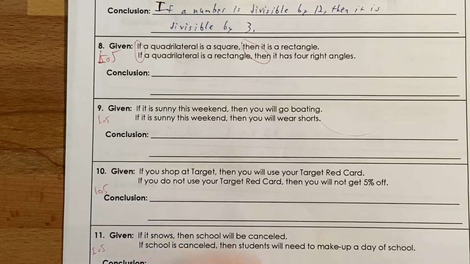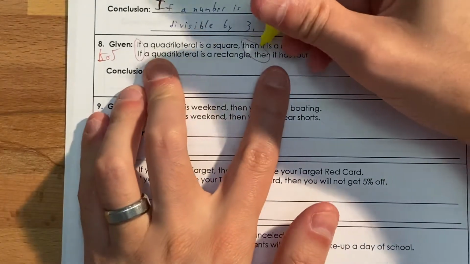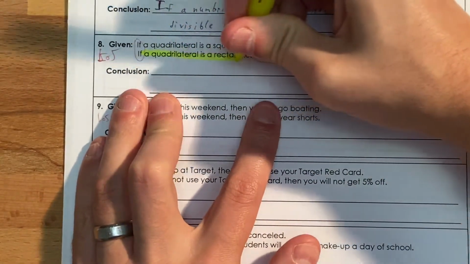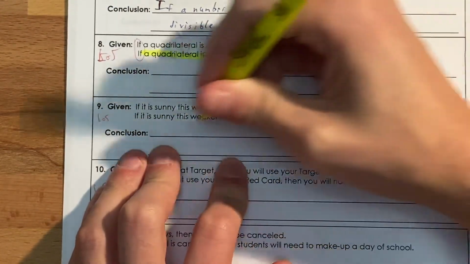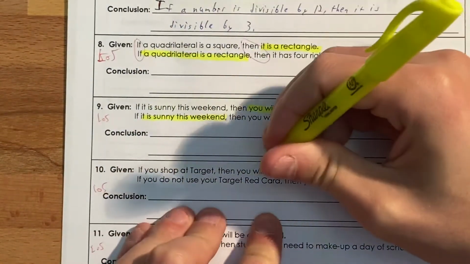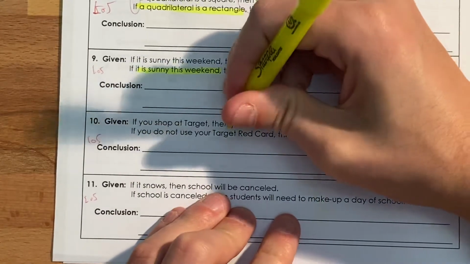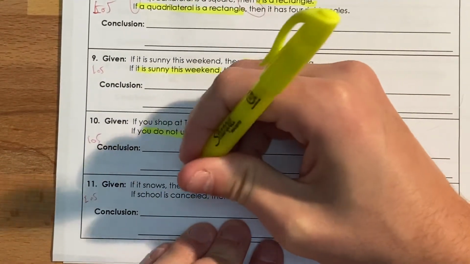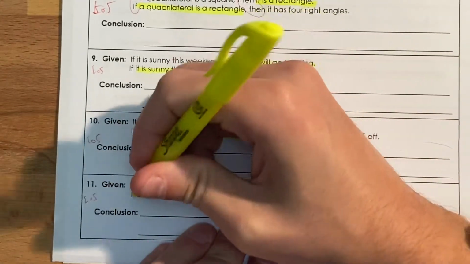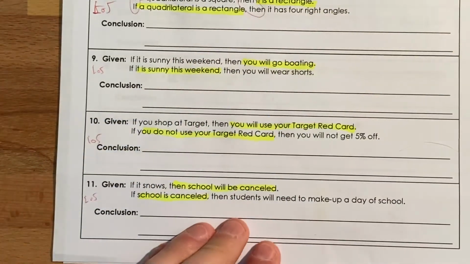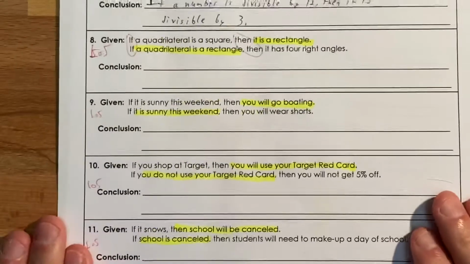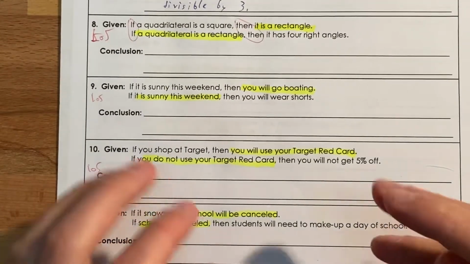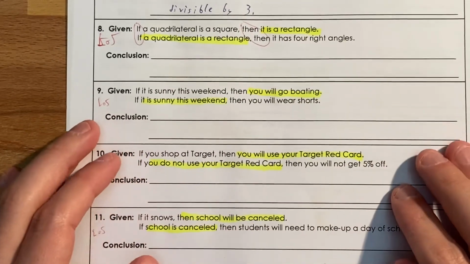Which means for every single one of these, I'm going to ask, does the second part match the first part? Does the second part match the first part? And after singing that song, because that's what I do, you're just going to say yes or no. And if it's yes, you write the answer. And if it's no, you write no.